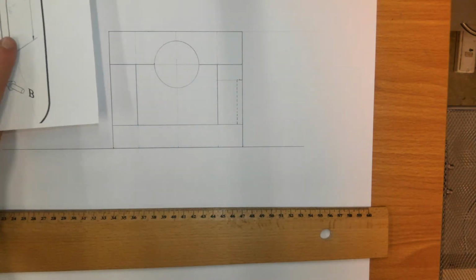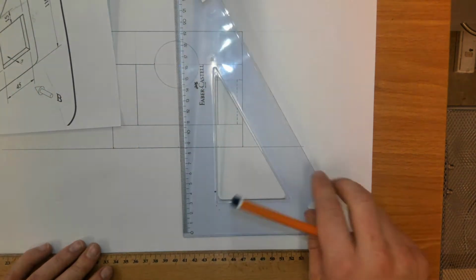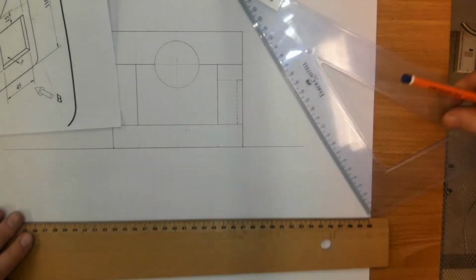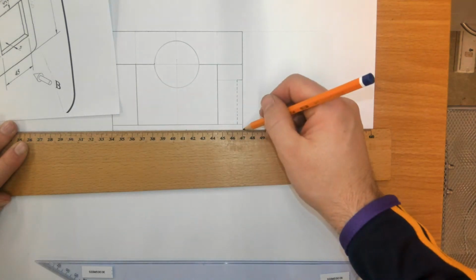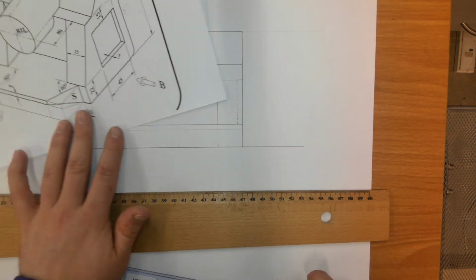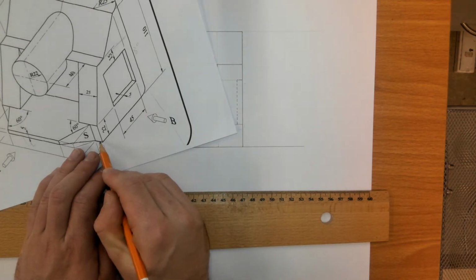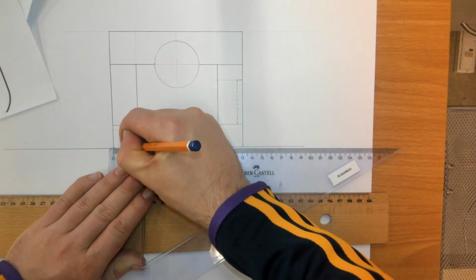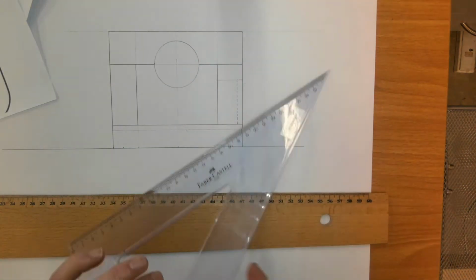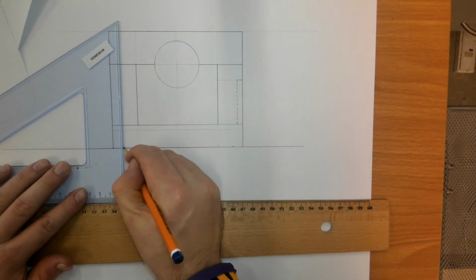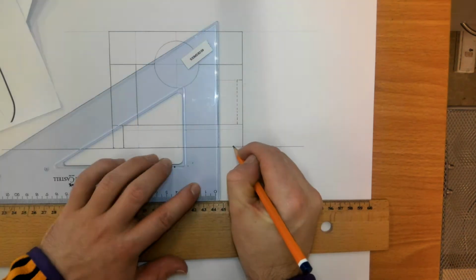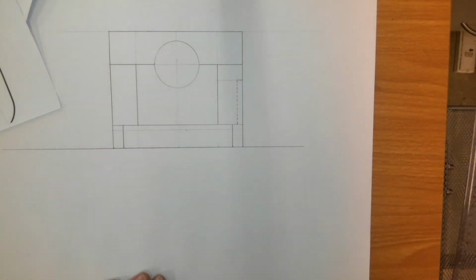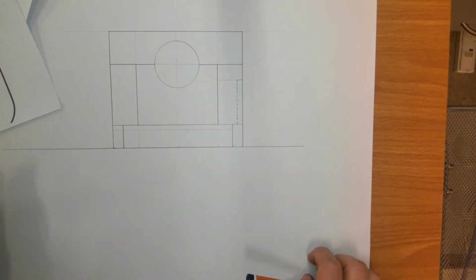There we go. Alright, now I can go down 5 here from the top and draw a light line across, and then I can go in 10 from the sides to represent that there, left and right. So in 10. So that's a large majority of my elevation done. It's not finished yet. It can only be finished by the plan.